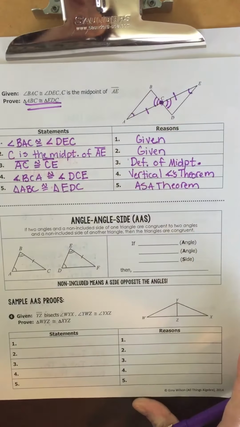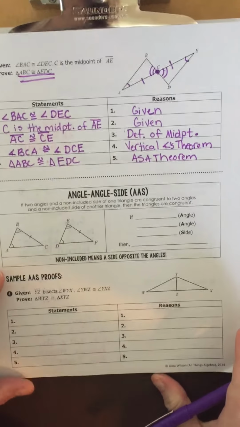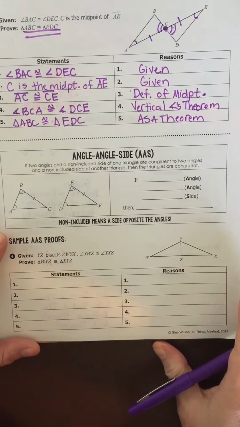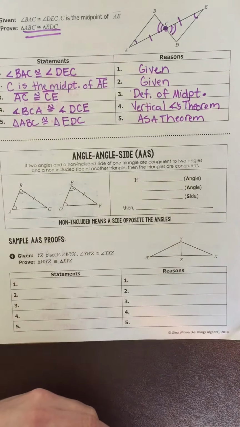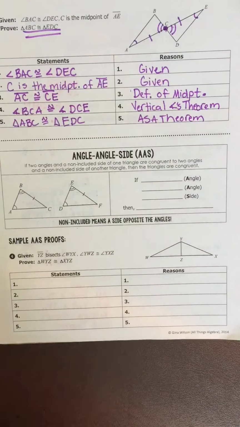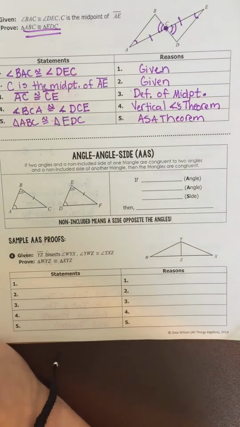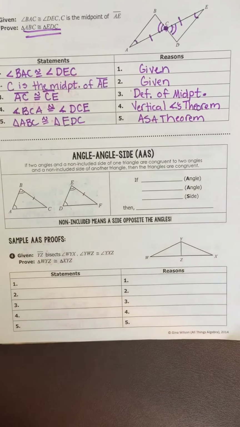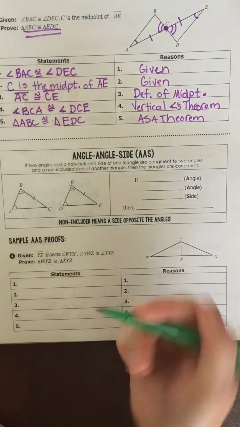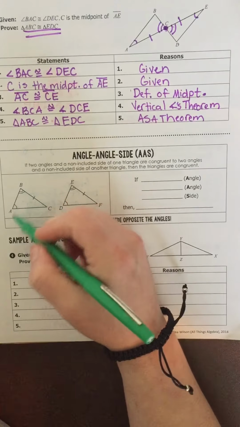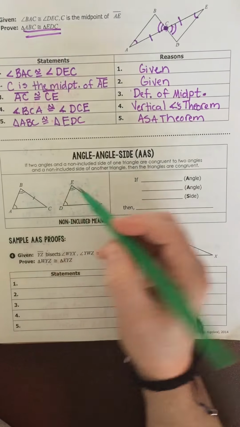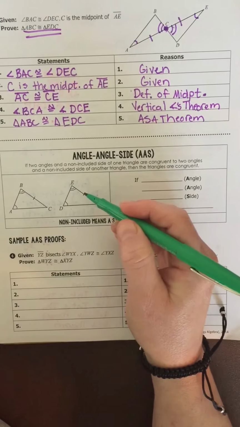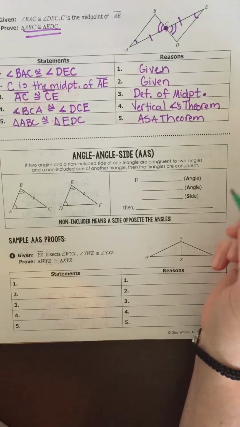All right, let's look at angle side. For angle side, it says if two angles and a non-included side of one triangle are congruent to two angles and a non-included side of another triangle, then the triangles are congruent. Basically what it's saying is if you have two angles that are congruent and a side across from one of those two angles is also congruent, then you've got angle side.